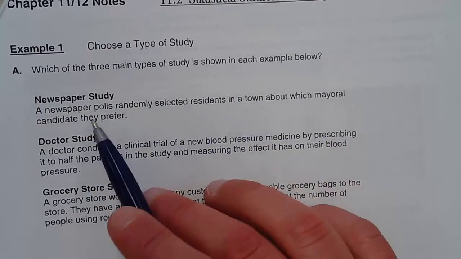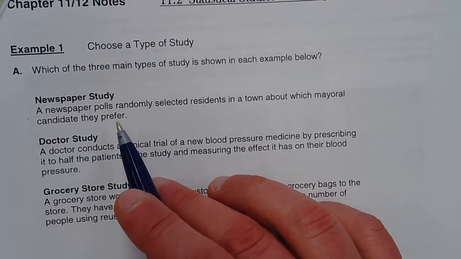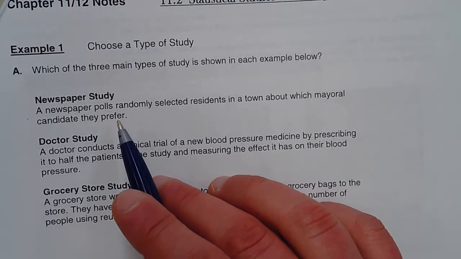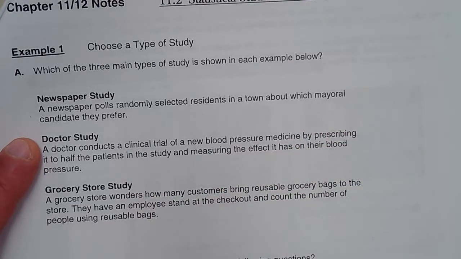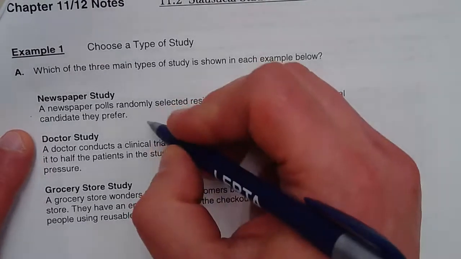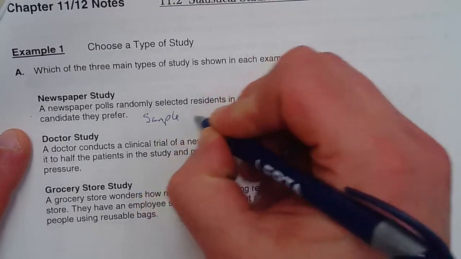So however they do, they ask a bunch of people, hey, which guy or girl do you want to vote for mayor? And everybody responds. Okay, this would definitely be a sample survey. You're sending out, even though it's just one question, you're sending out a questionnaire and getting responses back. So this would be a sample survey.